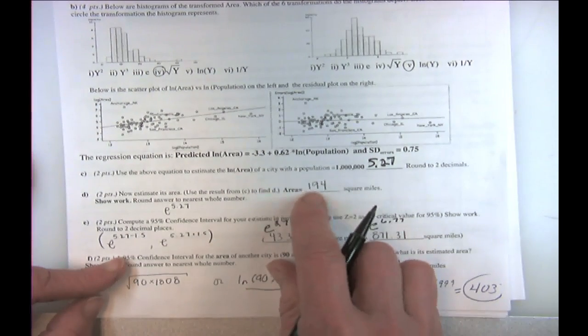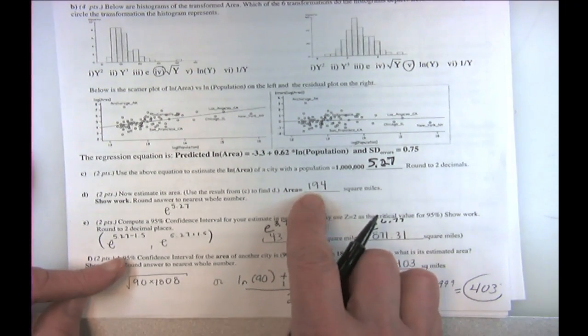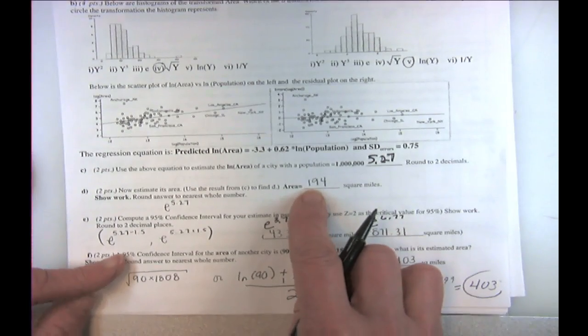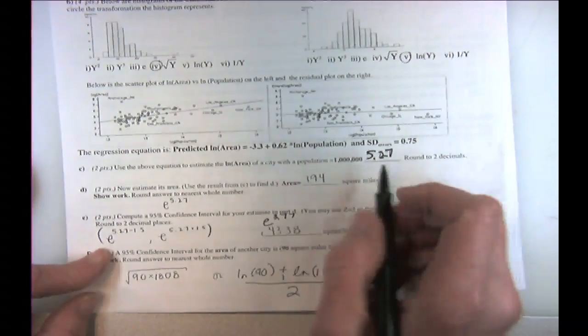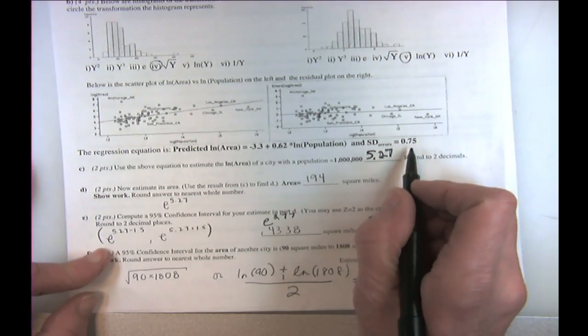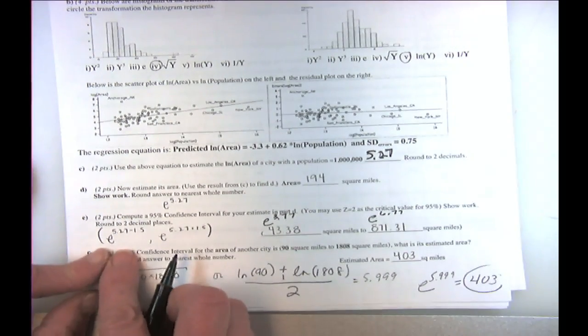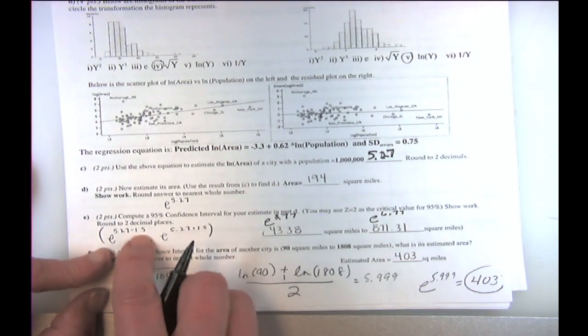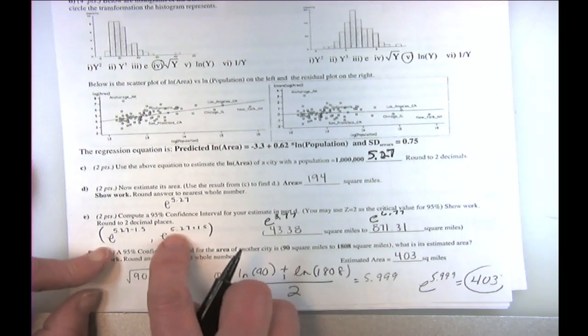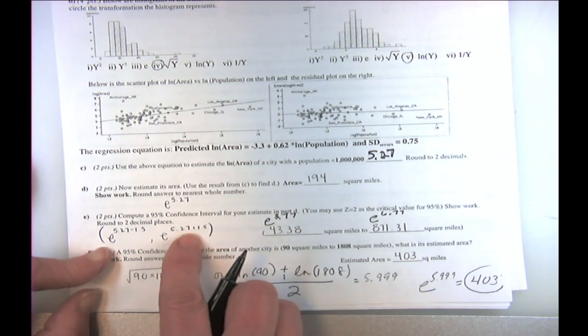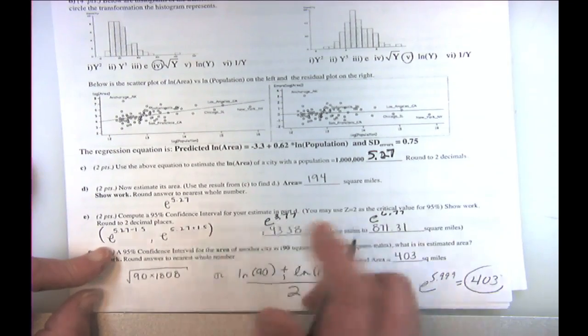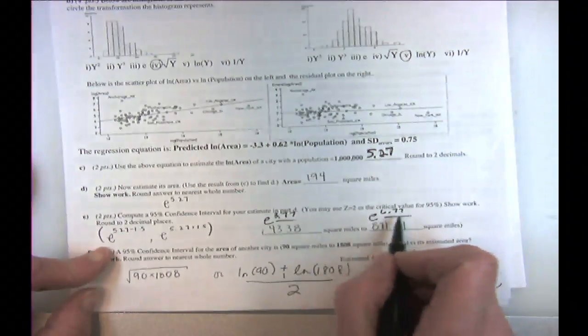Error bars around the area, not the log area. So you're adding this standard error, plus or minus 2 times 0.75. So that would be e to the 5.27 minus 1.5 to e to the 5.27 plus 1.5. So there's the limits right there.